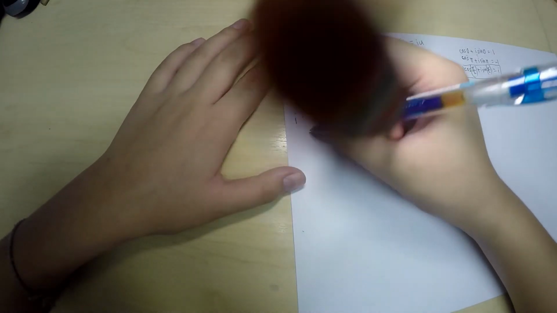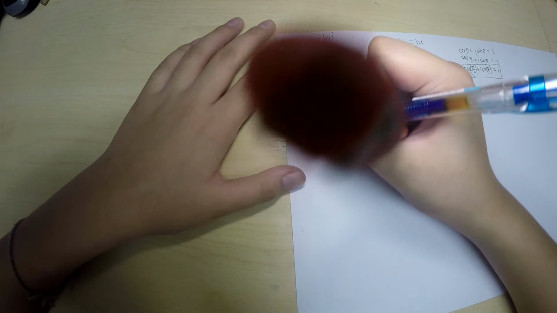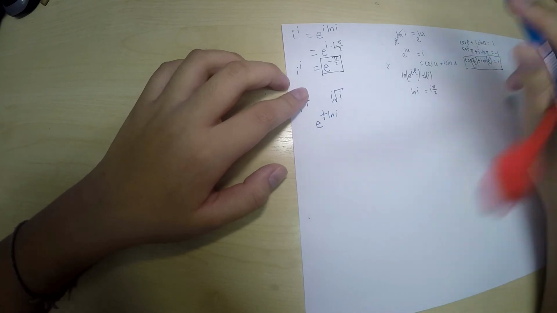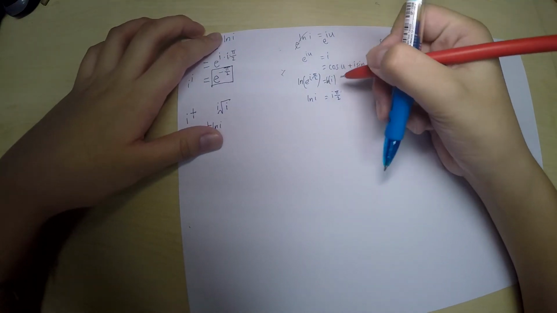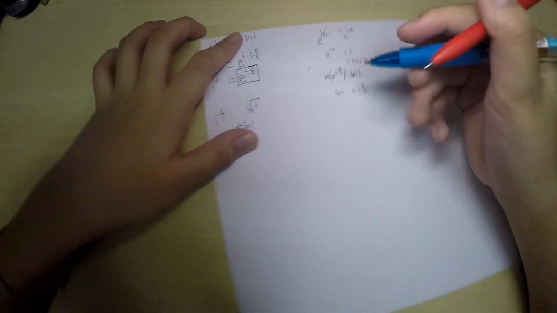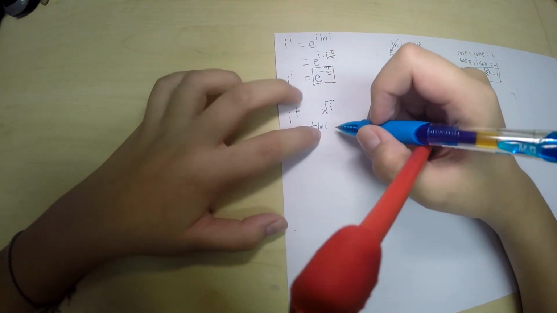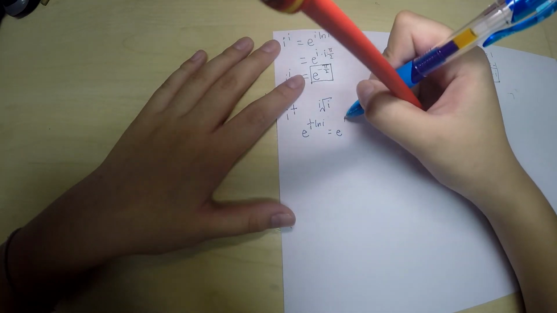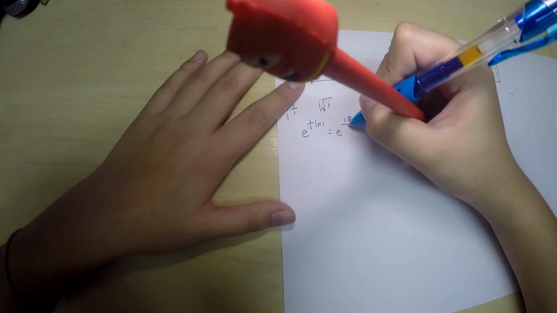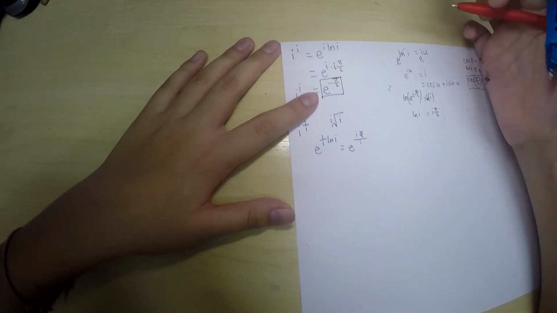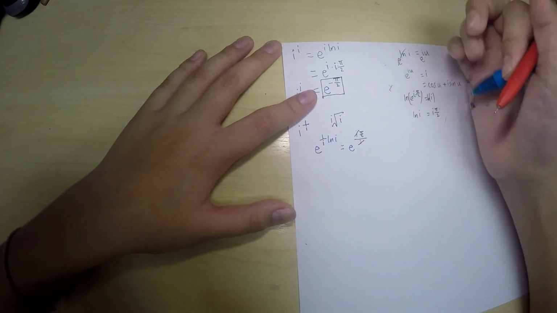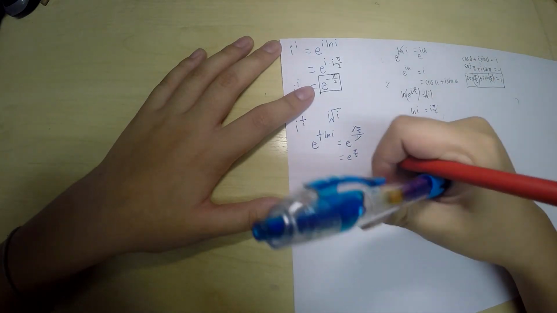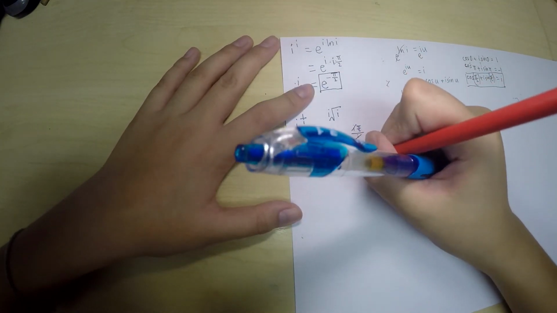So this can be written as e to the 1 over i ln i, and now I can use this information to plug into this ln i to get e to the i pi on 2 over i. Now, i and i cancel, so we are left with e to the pi on 2. And this is our answer.